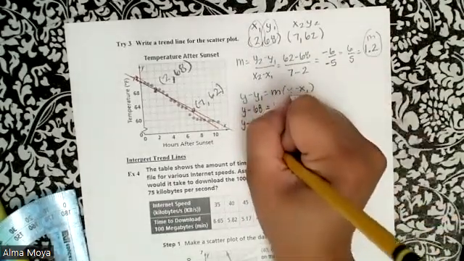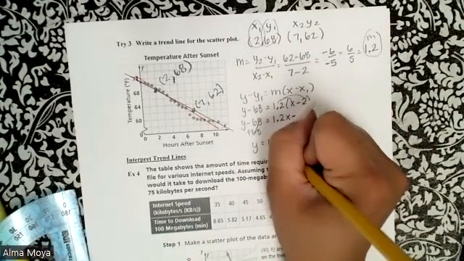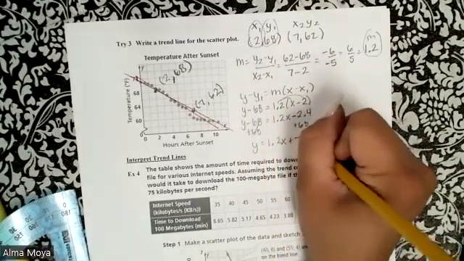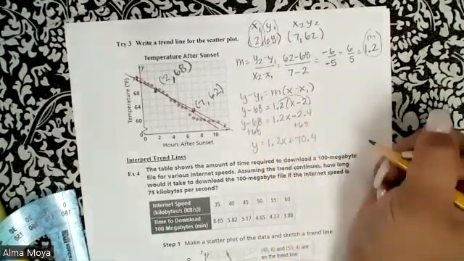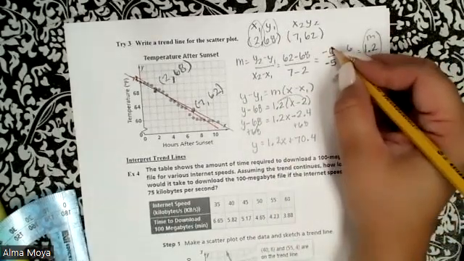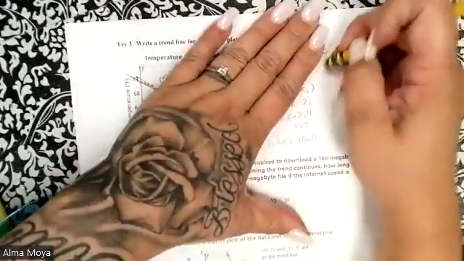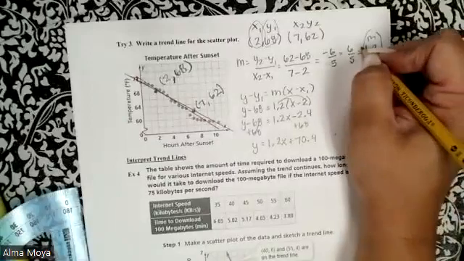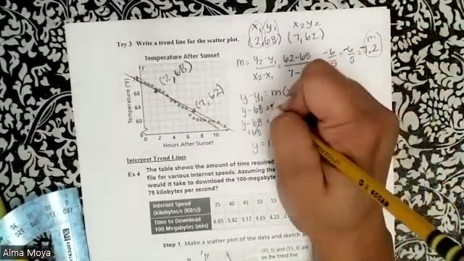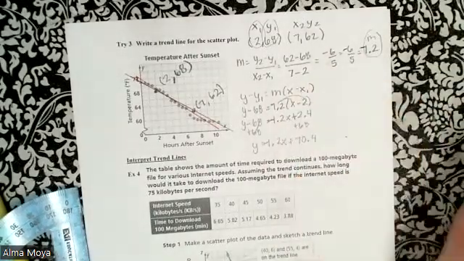Then I'm going to add 68 to both sides, so I get y equals 1.2x plus 70.4. And actually, this was a negative, because 7 minus 5 is positive 2. I'm sorry, I just caught that right now. Sorry about that.